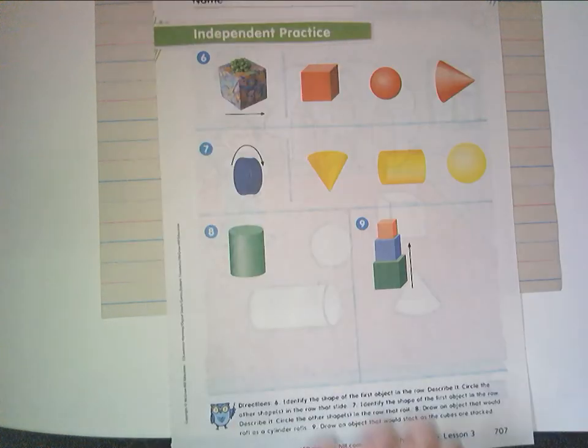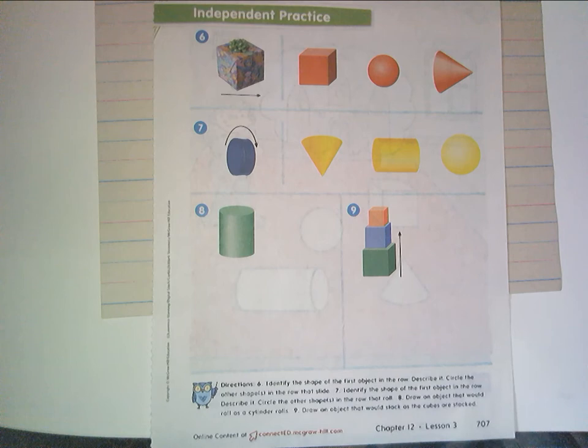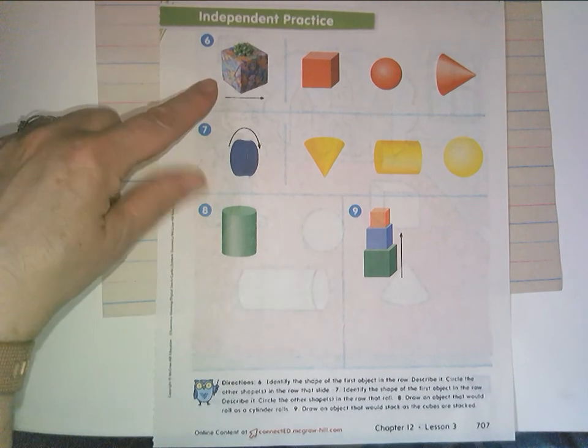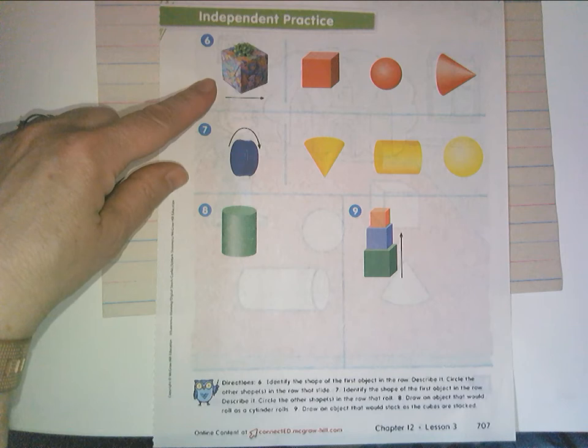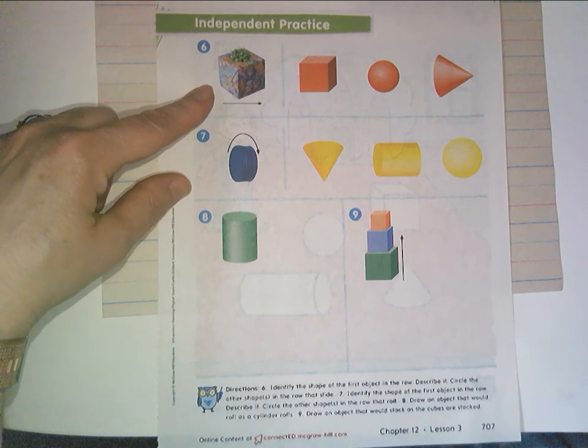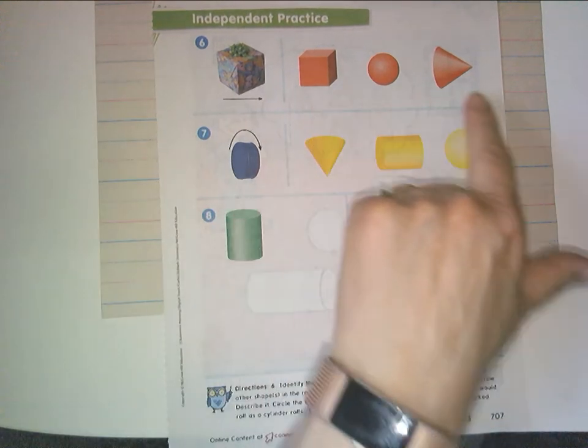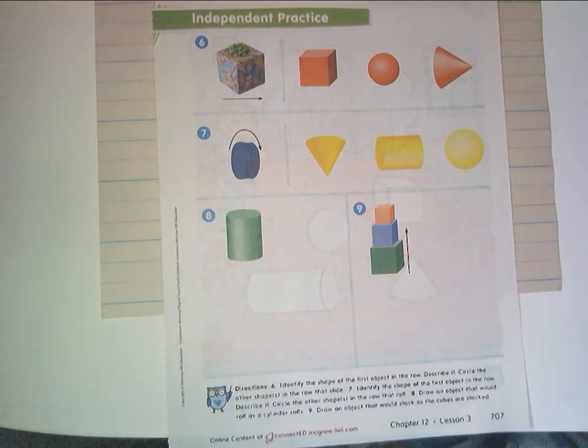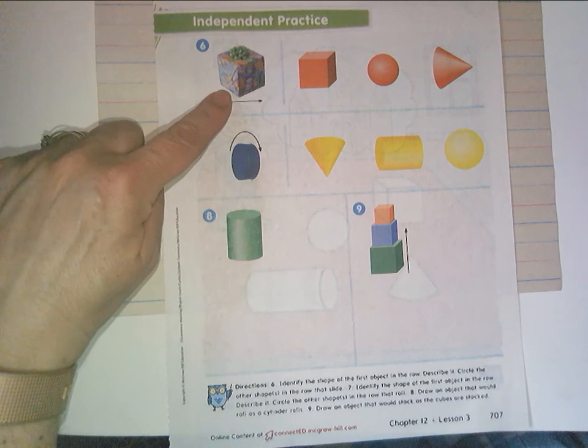Then we're up to page 707. And it says, look at this shape and say what it is. Do you remember what it is? It's a cube. That's right. Circle the other shapes in the row that are shaped just like a cube.